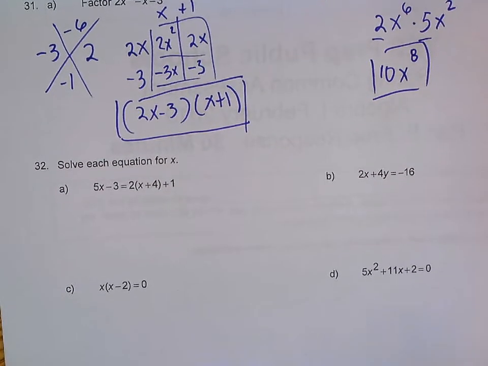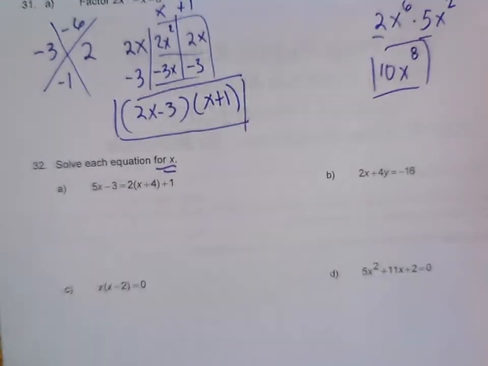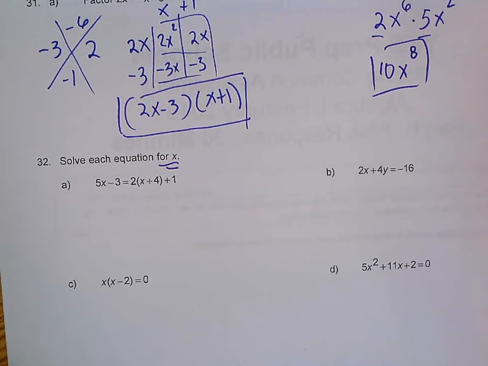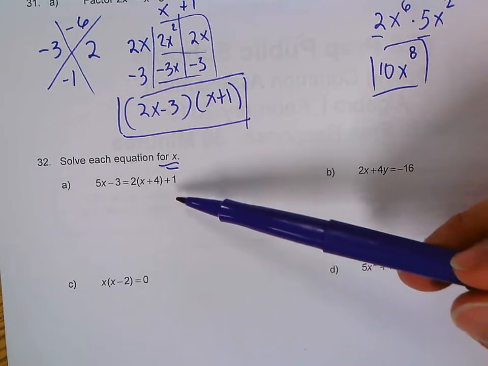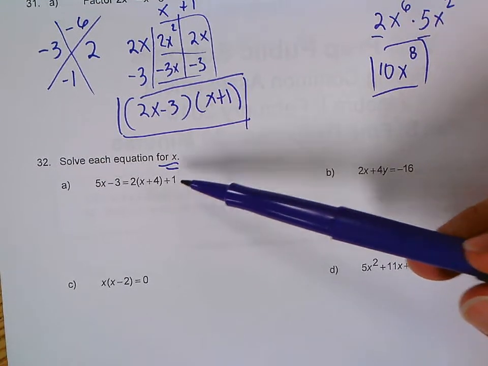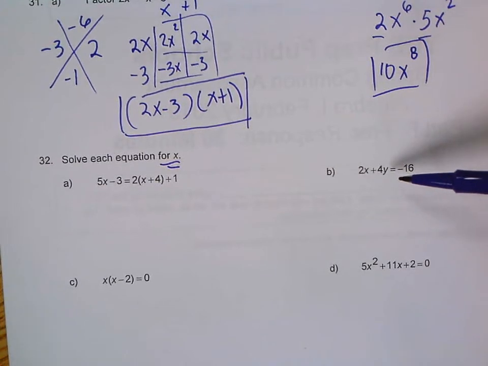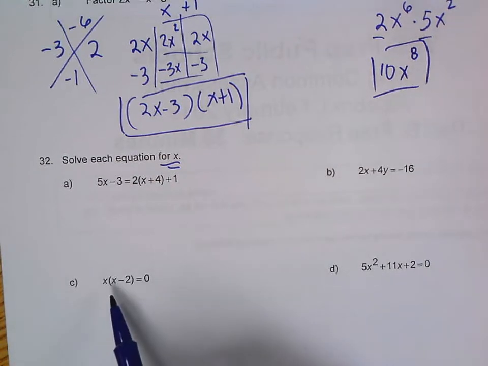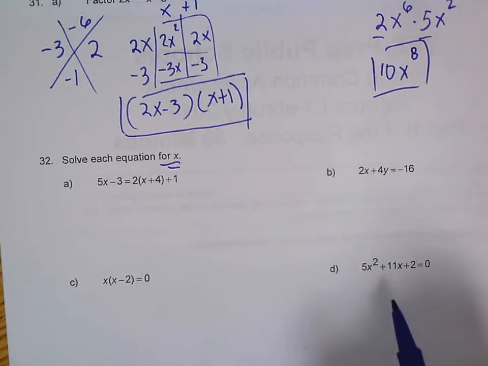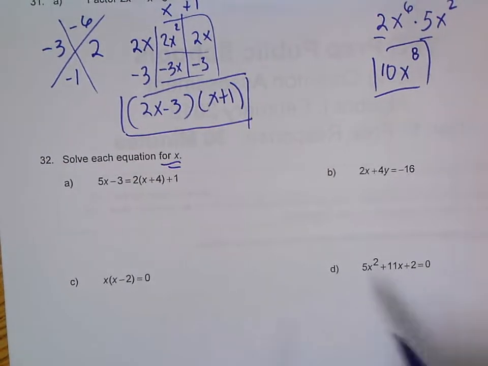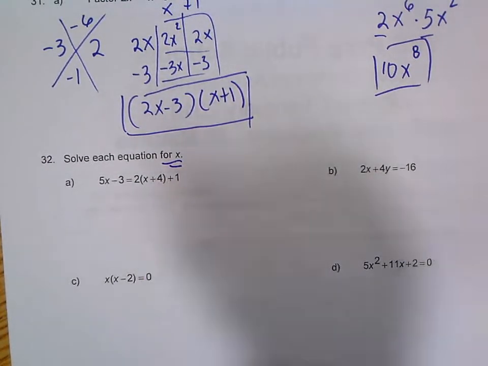Now we have a different one. It says solve for x, and this looks different on every single problem. Okay, so as I'm solving for x, this is a linear equation. This is another linear equation, but it's actually a formula because I have two variables. This is a quadratic. I'm going to have to use the zero product property, and this is another quadratic. I'm going to have to do the super X box. This is actually the hardest problem here. So this is just solving for x.